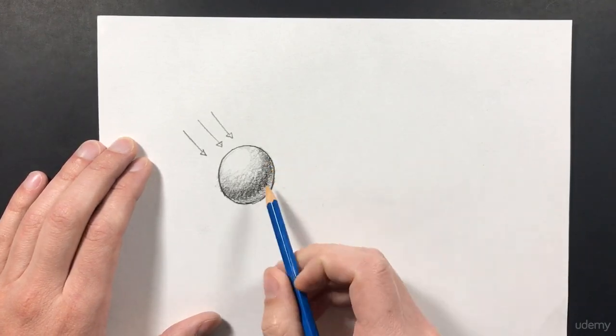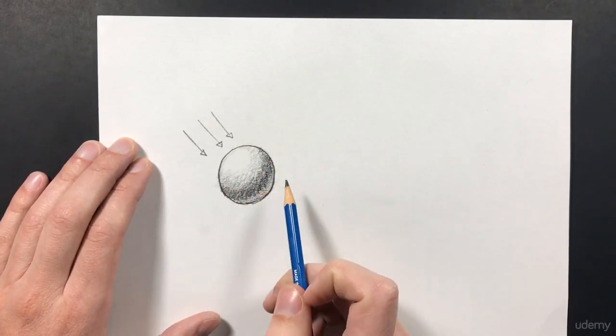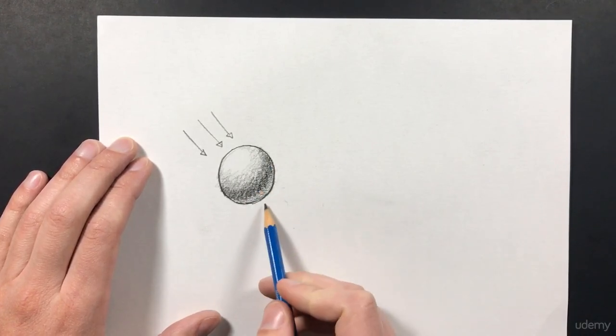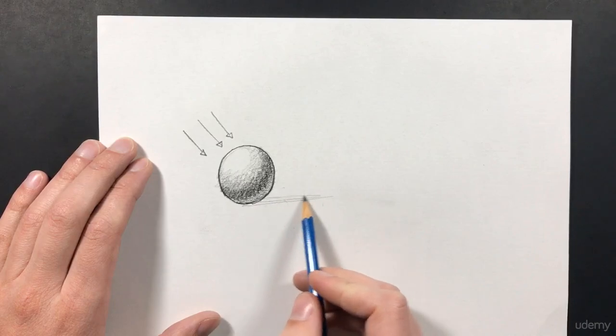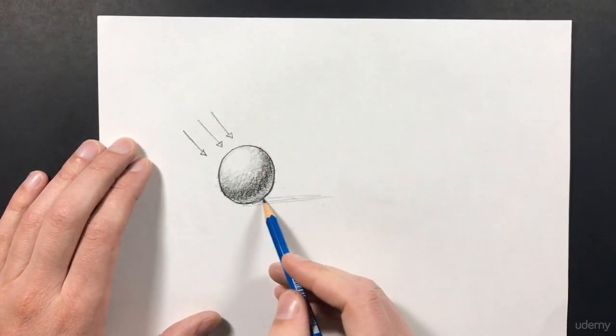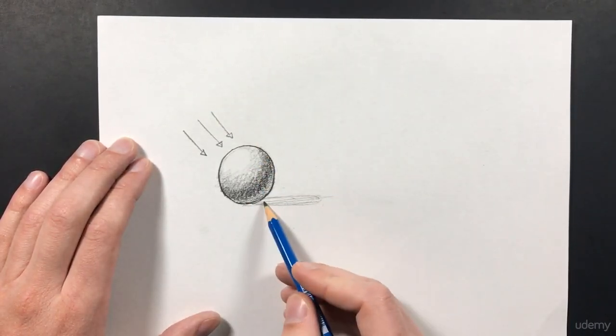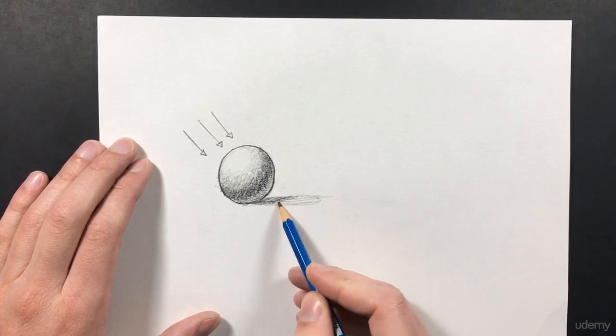All right, great. So now we have all of our shadows except for our cast shadow. So let's go ahead and add that in. So let's say that we have it coming off at this angle since the light is coming from that side. So there is our cast shadow right there. We can go ahead and fill that in now.